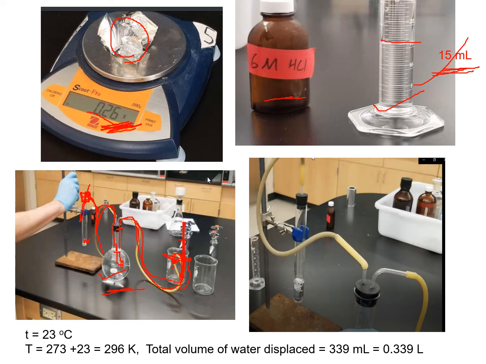So the temperature of the water is 23 degrees centigrade here, and you have to convert this degree centigrade into Kelvin. To convert degree centigrade into Kelvin, you have to add 273 to the degree centigrade number. So 273 plus 23 gives you 296 Kelvin. This is the temperature you are going to use later in the equation PV = nRT.